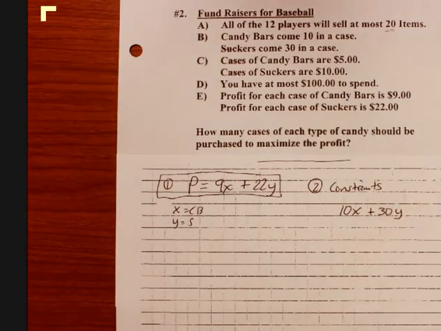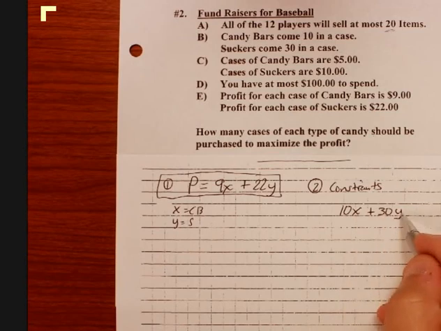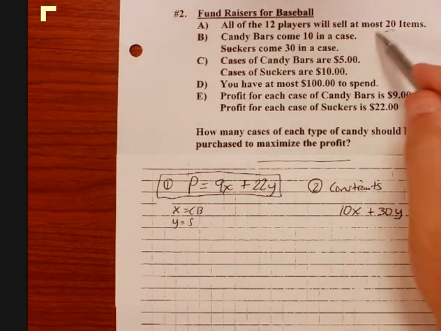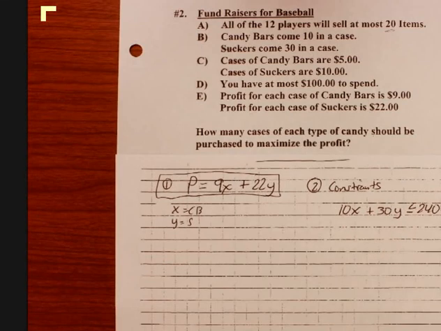So 10 items for each case of the candy bars, plus 30 items for each case of the suckers, and we're going to sell at most 20. And so that would be at most 240. And so these two would be less than or equal to 240 items altogether. So we just don't want our kids to sell more than that. So is what maybe our parents decided maybe at a meeting earlier. So anyway, that's the first constraint.